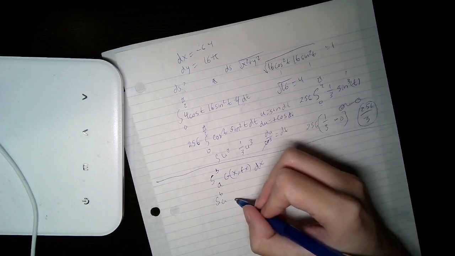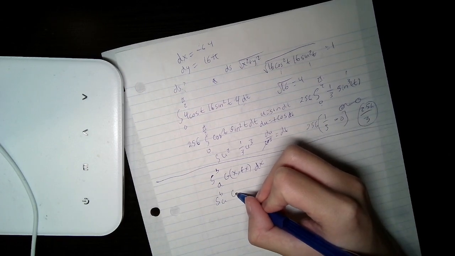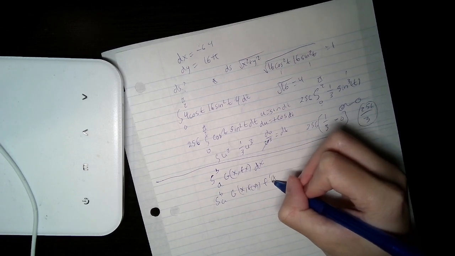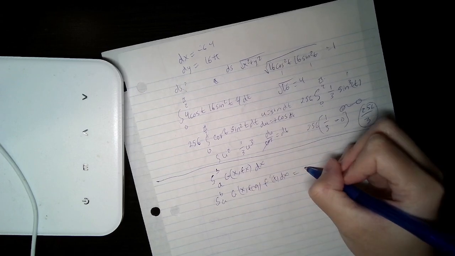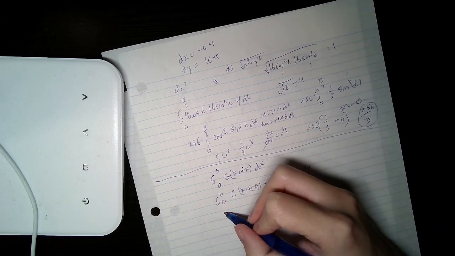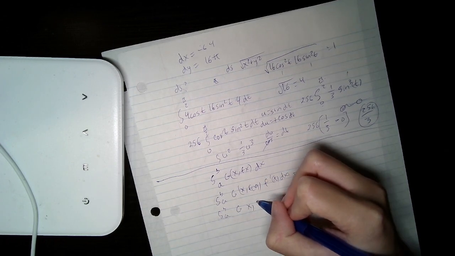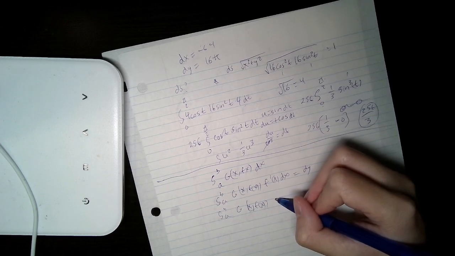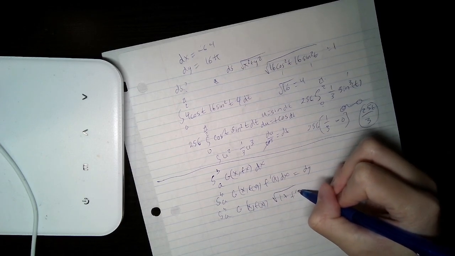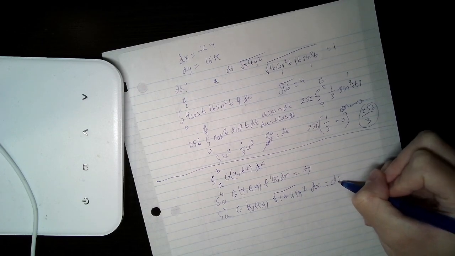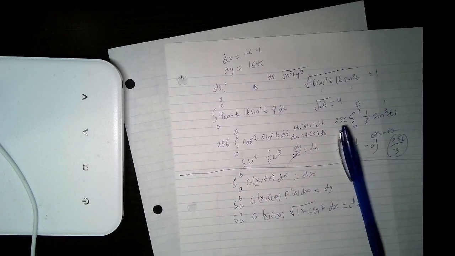So this is the one with respect to dx. We already knew that. This one becomes g of x, f of x, f prime of x dx for y, which is equal to dy. And then the integral of the arc length one, g of x, f of x, root 1 plus f prime of x squared dx, which they're saying is equal to arc length. Okay. So basically I have no idea what that means, but hopefully I can figure it out.